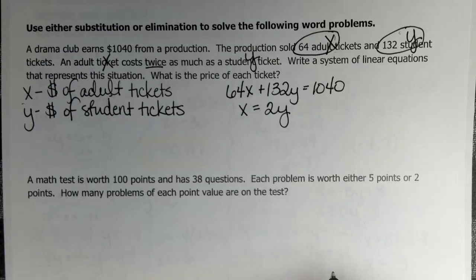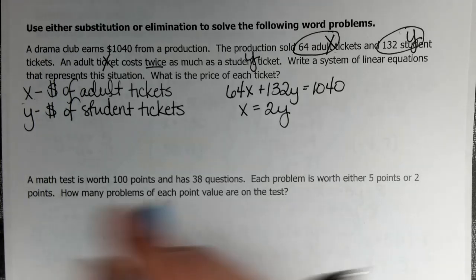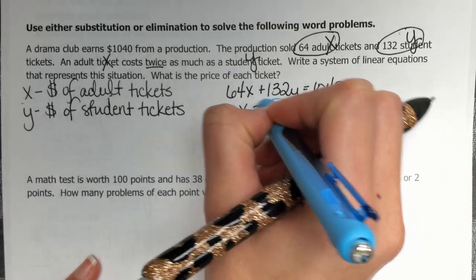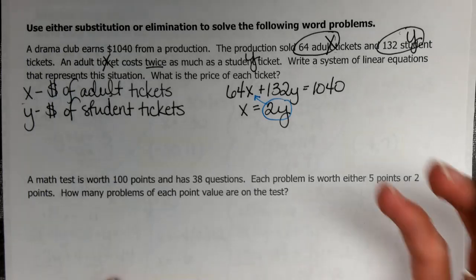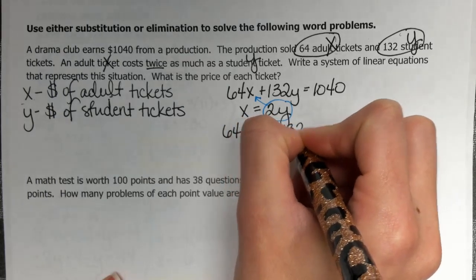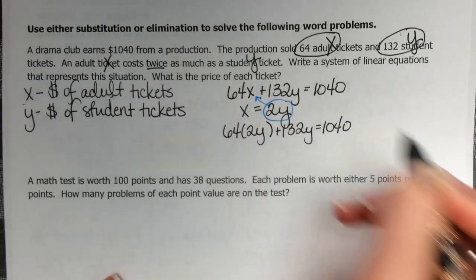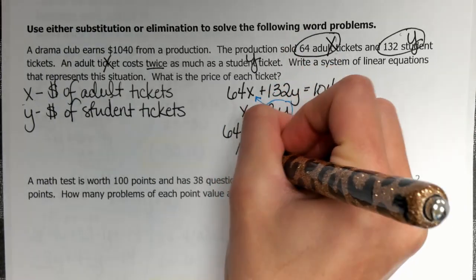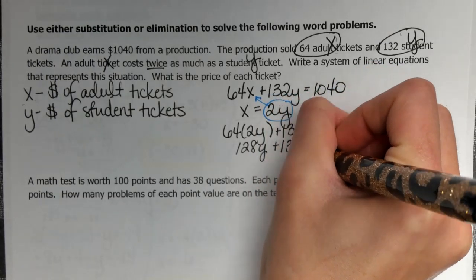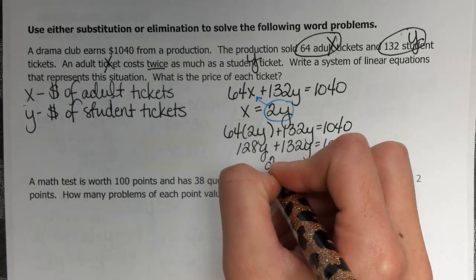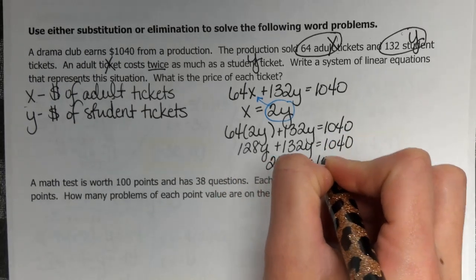So if you did elimination, you'd have to put it in standard form. But it's already x equals. So it would be less work if you just plugged in that 2y for my x. So I get 64 times 2y plus 132y equals 1,040. So then that gives me 128y plus 132y equals 1,040. I combine my like terms and that becomes 260y equals 1,040.